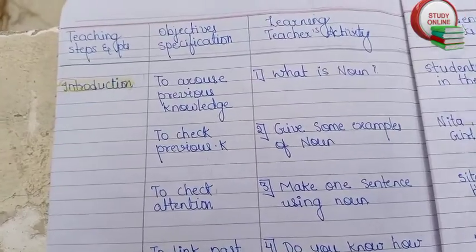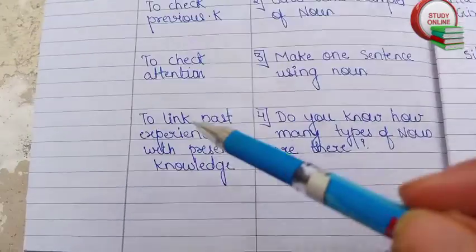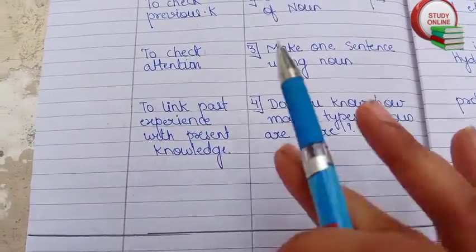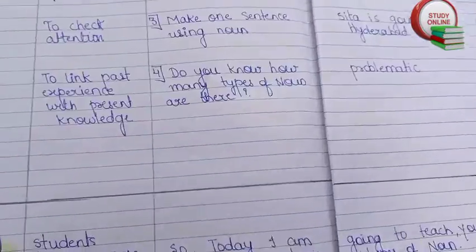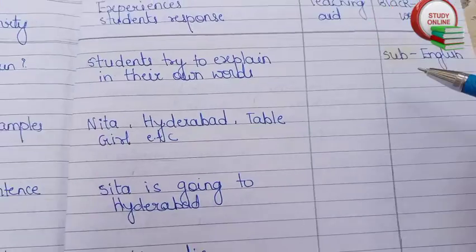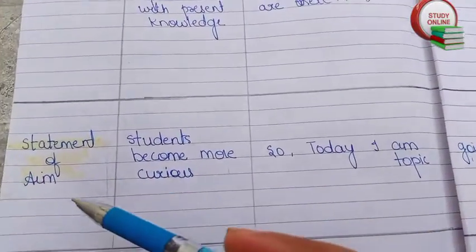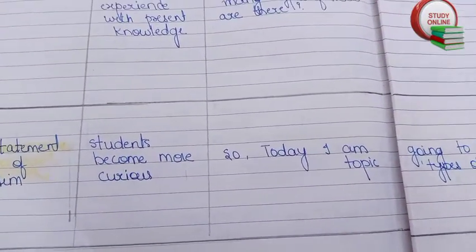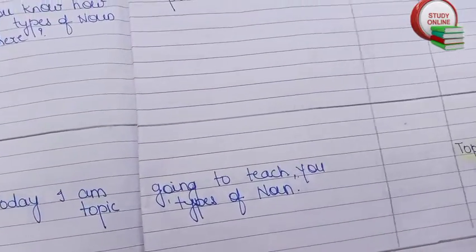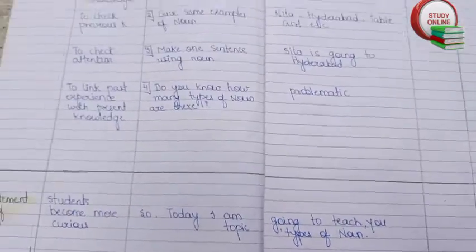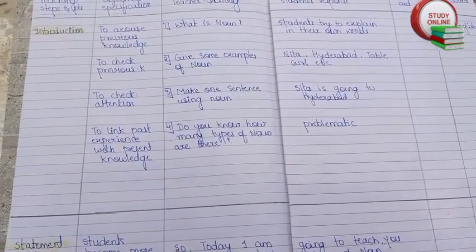To arouse previous knowledge, to check previous knowledge, to check attention, to link past experience with present knowledge. This is our subject. After that we have to announce our topic. Here you can see the announcement: today I am going to teach you the topic types of noun. Here is our topic.